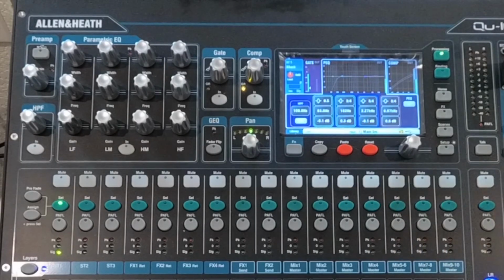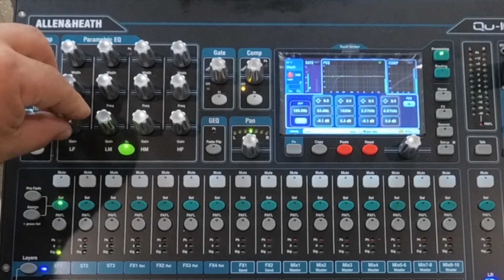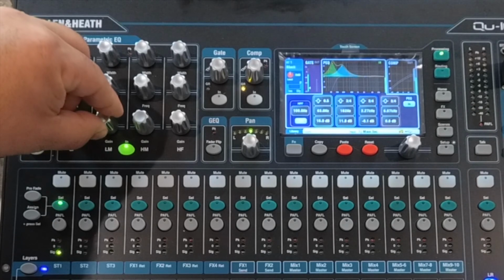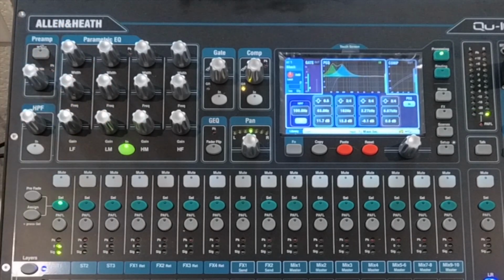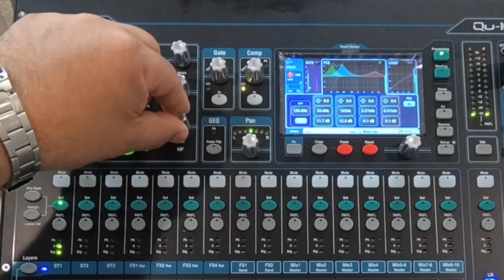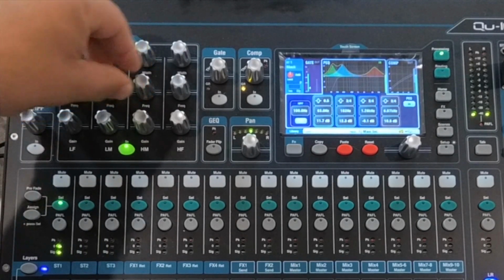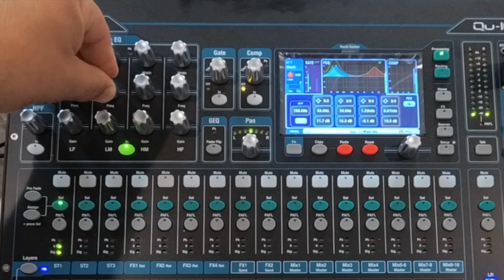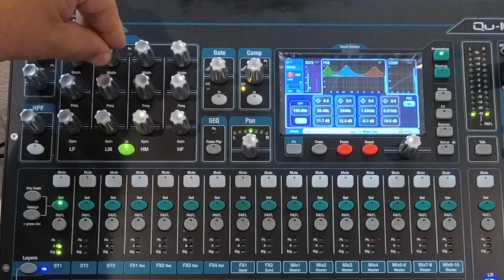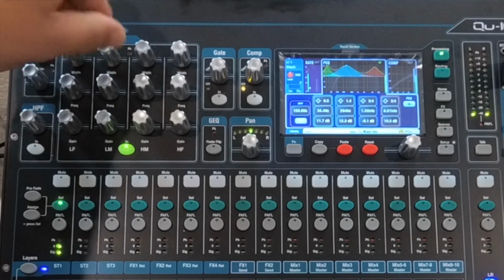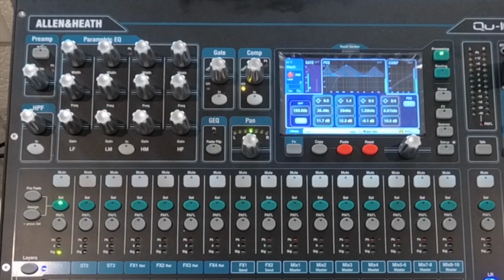Let's go to our EQ. For our EQ, I'm going to turn it on over here. I can cut some bass. I got a lot of low end coming through. These things are also sweepable, which means I can move that parameter, and the width is our Q value. Okay. I want to show you an alternative way how to do that.